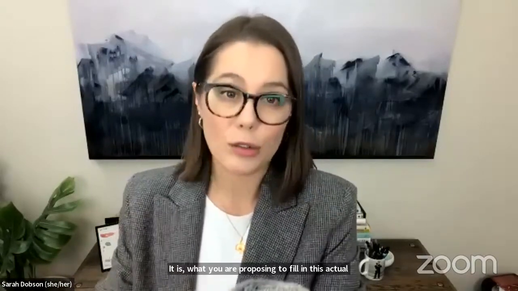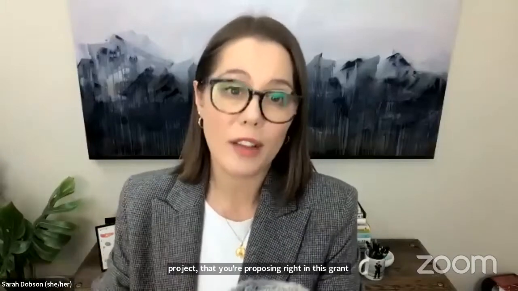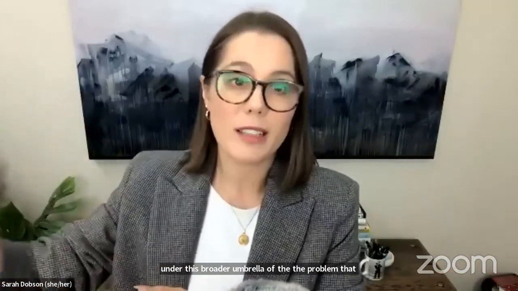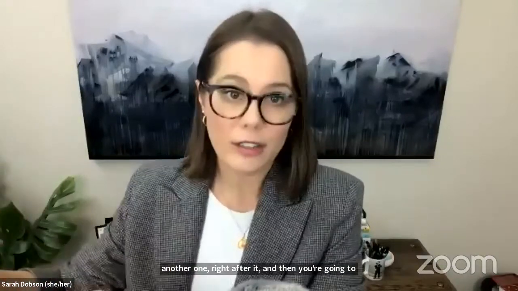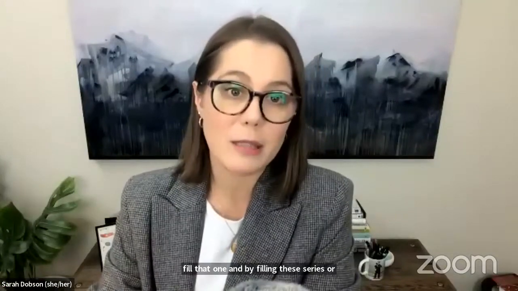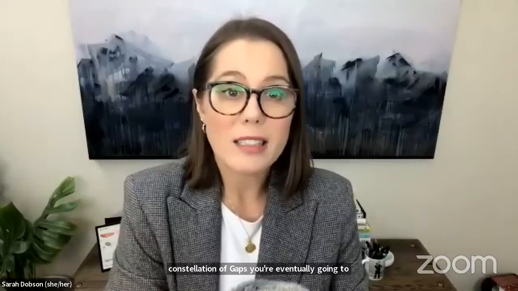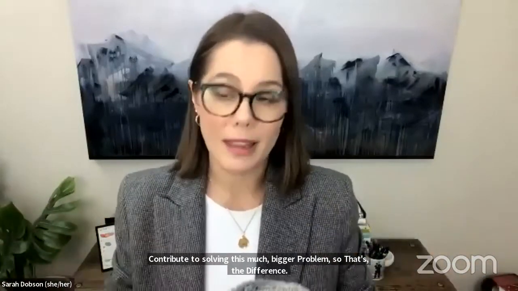The gap is more specific than that. It is what you are proposing to fill in this actual project that you're proposing, right? In this grant proposal, you are proposing to fill a specific gap in knowledge. And so that gap in knowledge falls under this broader umbrella of the problem that you've described. It's the next step in solving this larger problem. And once you've filled that gap, there's going to be another one right after it, and then you're going to fill that one. And by filling this series or constellation of gaps, you're eventually going to contribute to solving this much bigger problem. So that's the difference between the problem and the gap.